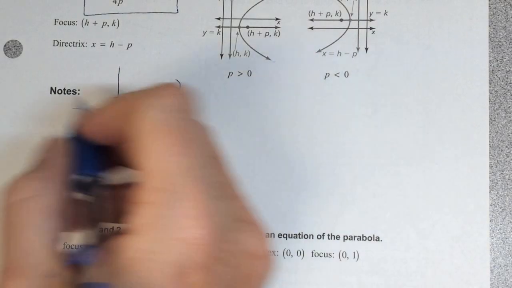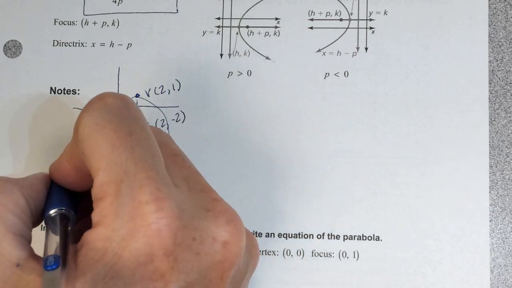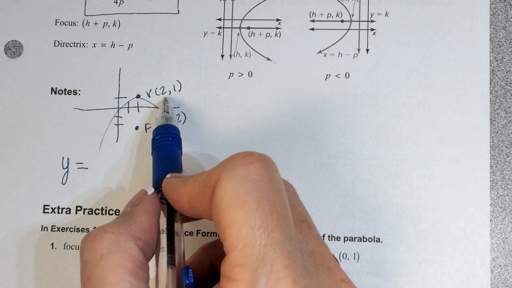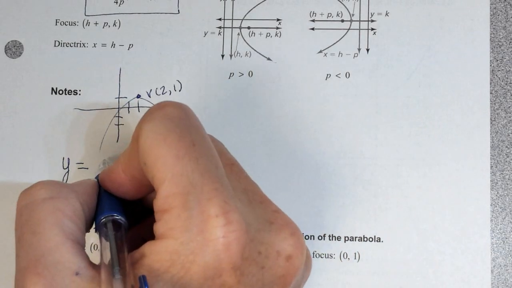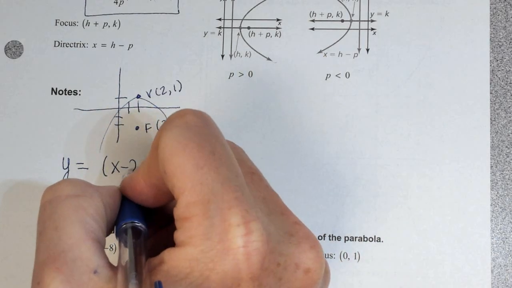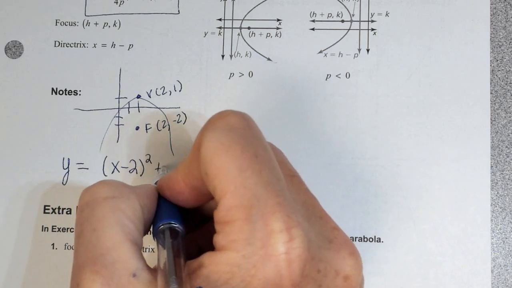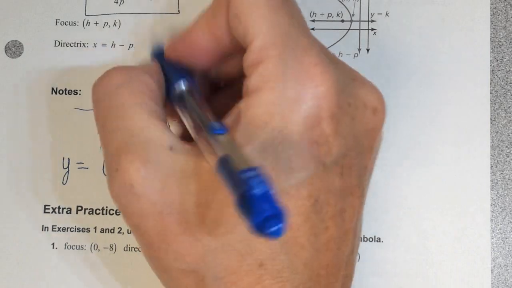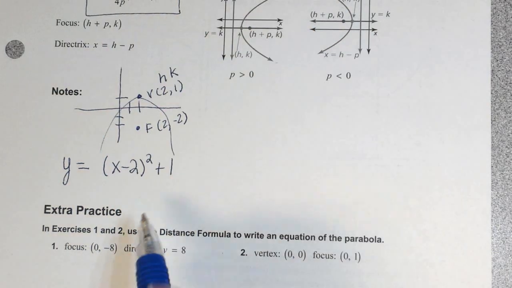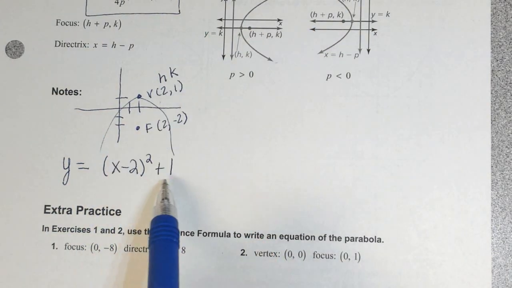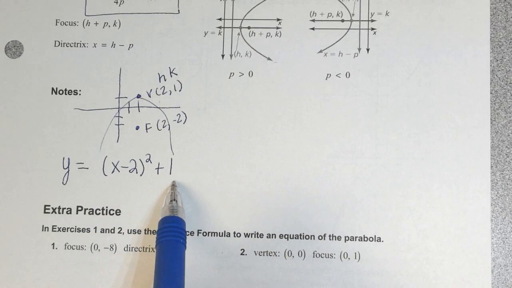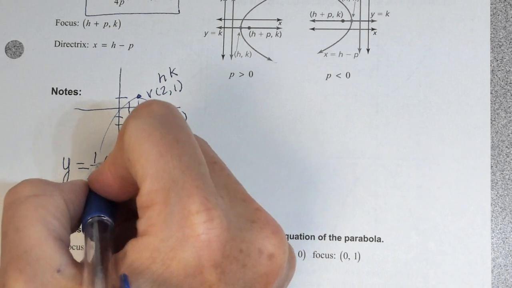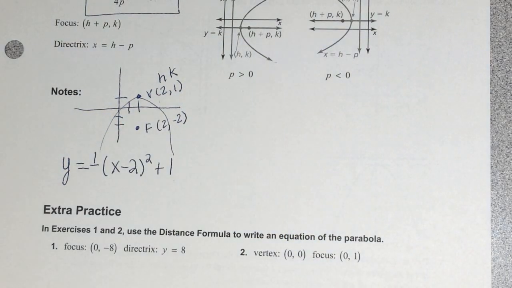Y equals x squared, but I'm not going to write that all out yet because I have to do some changes with it. So I know it's y equals, okay, now I know the vertex, right? So I know it's going to have to be x minus 2 squared plus 1. Everybody agree with that? This is h, this is k. I have to keep my x with my x, and my k goes out here. And then how do I figure out what goes here? It's got to be 1 over what?